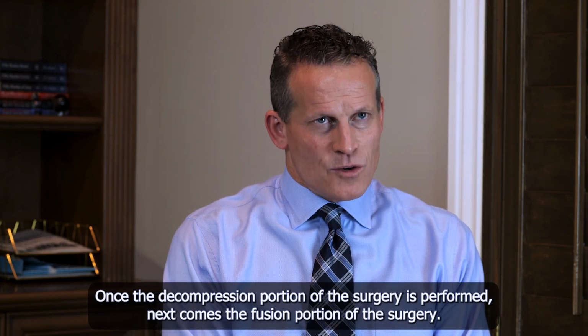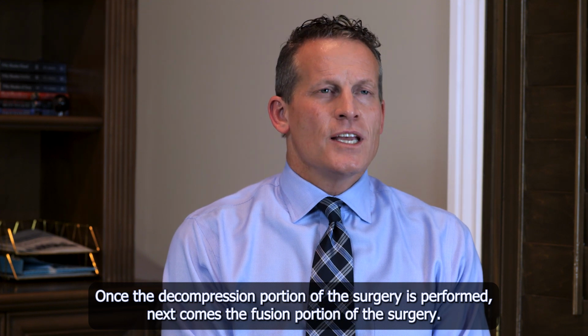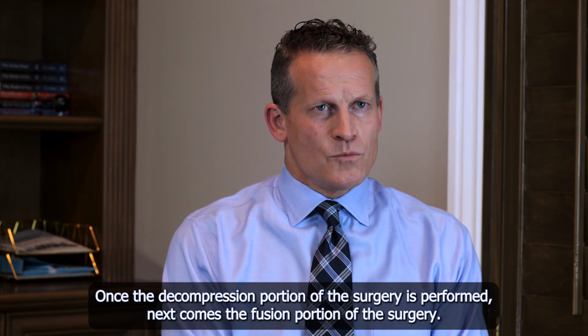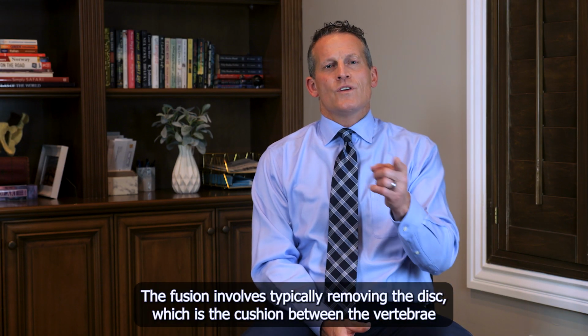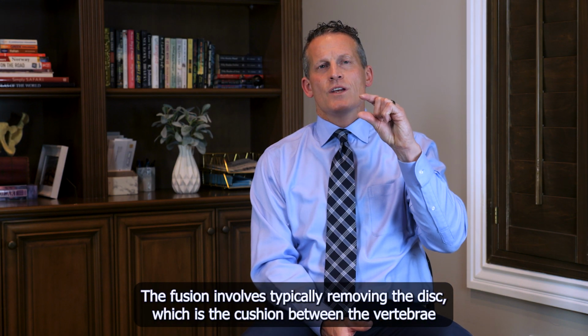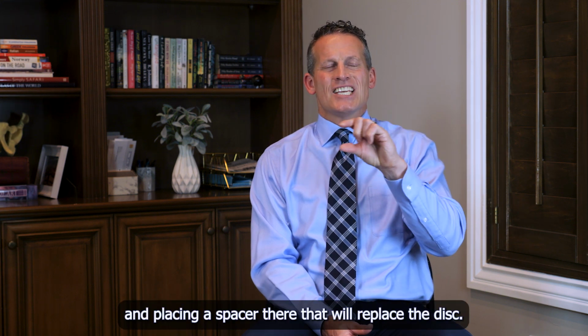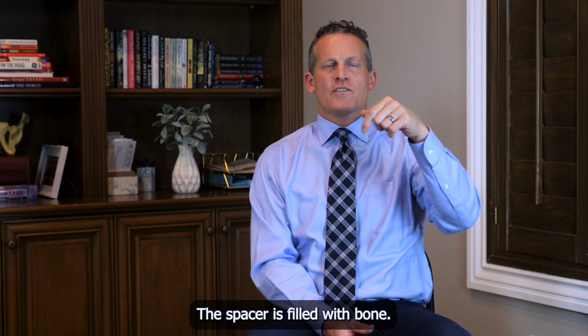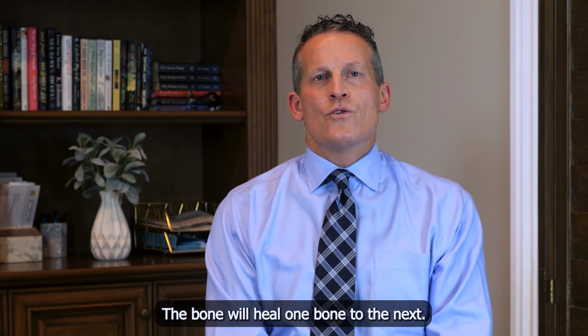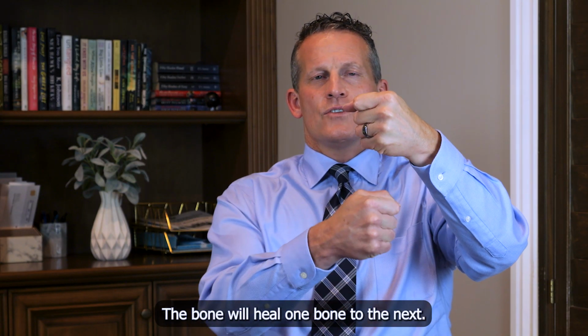Once the decompression portion of the surgery is performed, next comes the fusion portion of the surgery. The fusion involves typically removing the disc, which is the cushion between the vertebrae, and placing a spacer that will replace the disc. The spacer is filled with bone. The bone will heal one bone to the next.